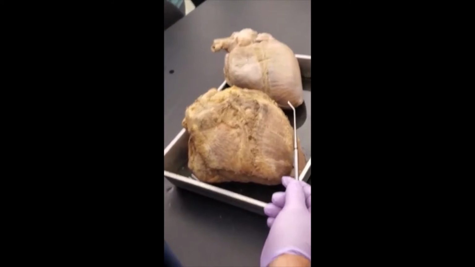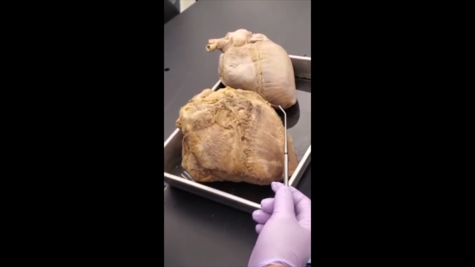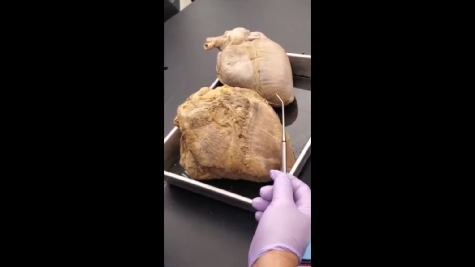Hold it. That's the size of your heart. Okay. If you have a big hand, you probably have a larger heart. Okay.